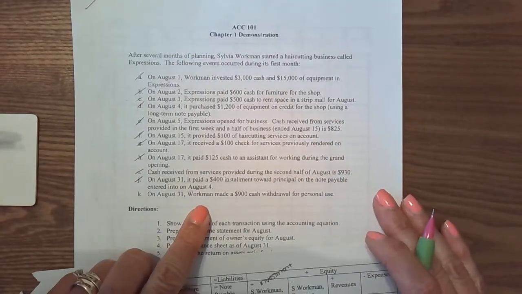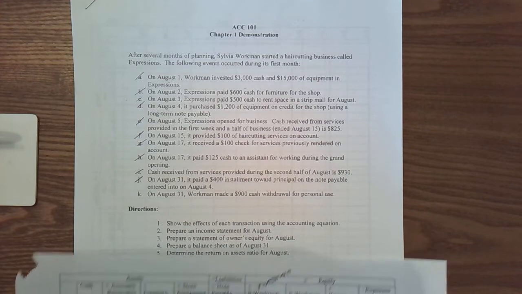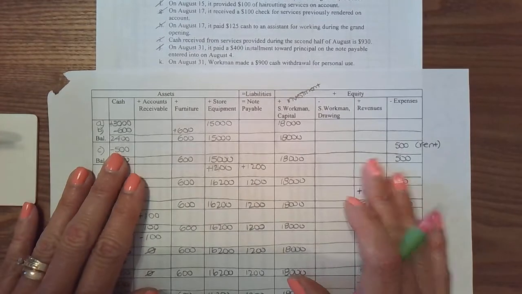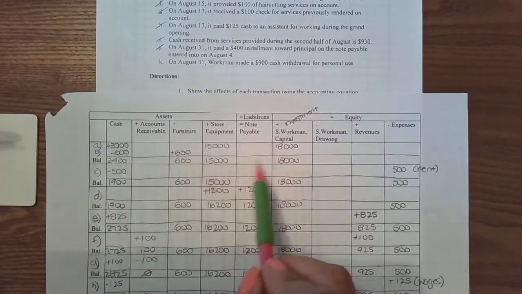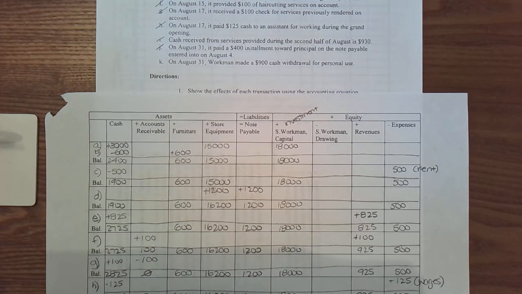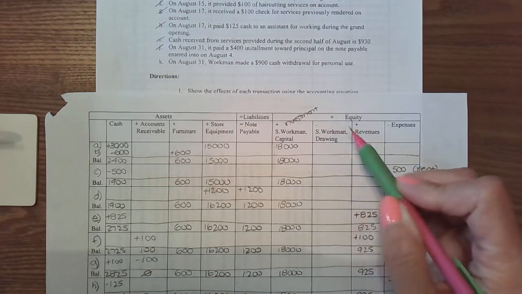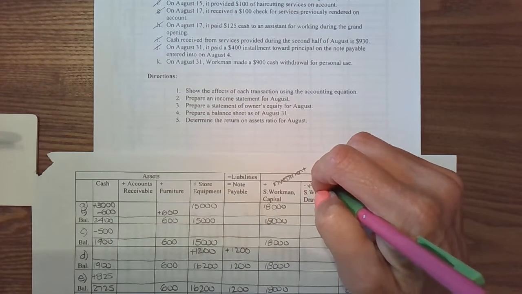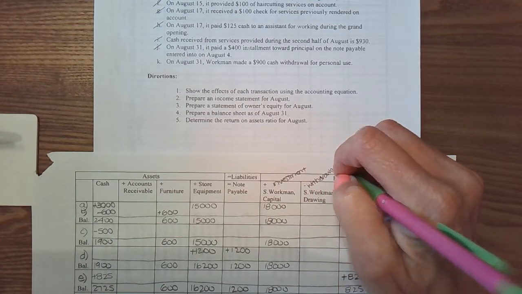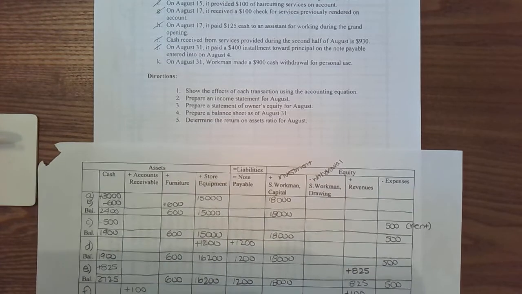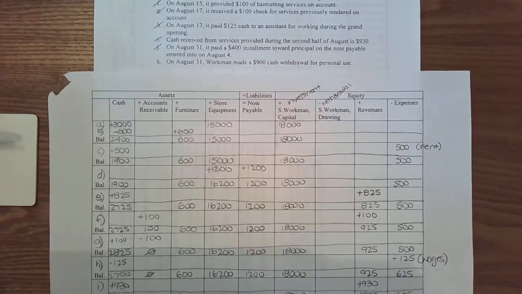Our owner is making a $900 cash withdrawal for personal use. This is a totally legit transaction for a company as long as we keep a paper trail. So when the owner's investing into their company, they can start taking that money back out anytime that they want to. So we call that a withdrawal or a drawing. So this is when the owner is going to withdraw from the company the money that they have put into their company. So again, we want to keep a paper trail, so we'll write a check for that.